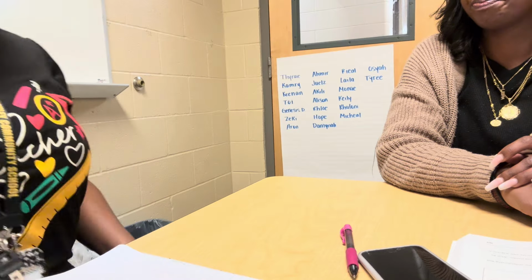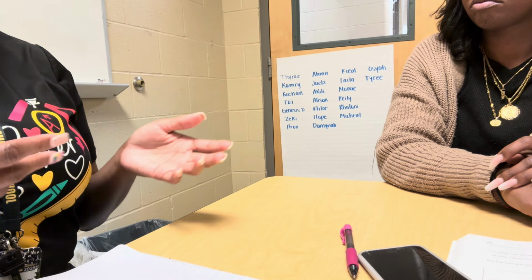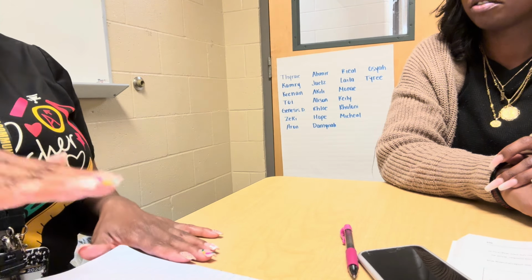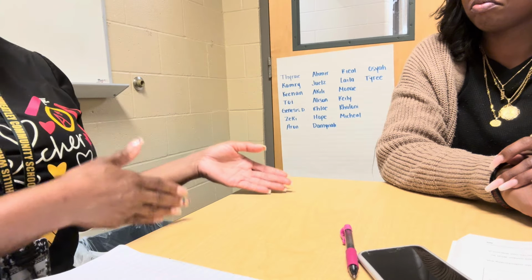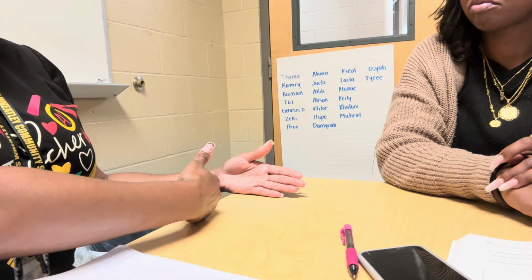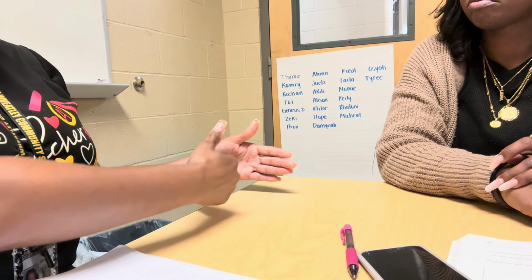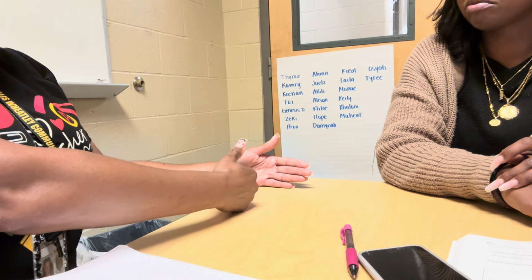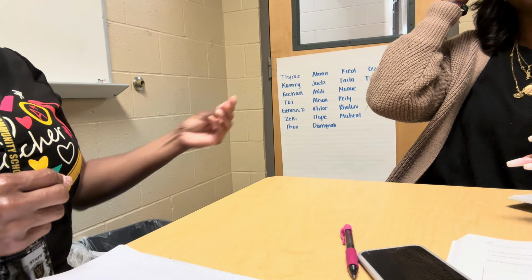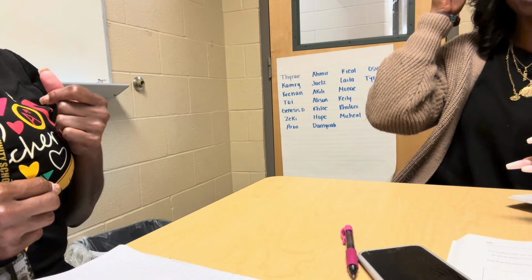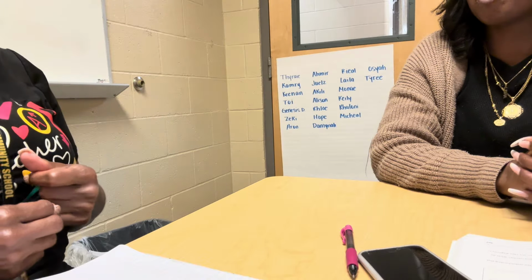Right. But other than that, I feel like the progress is going really well. That's the one thing I want to see us do: when I come in next time, see if we incorporate the Elmo. That way they can still have a constant visual of what we're doing. That way you can be up, and if somebody's off task, you can snatch them back, give them their consequence, and just keep it moving.